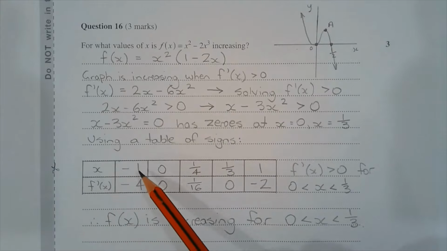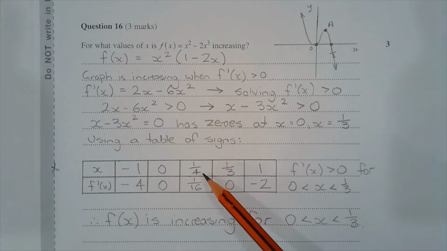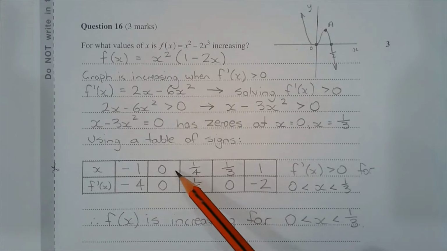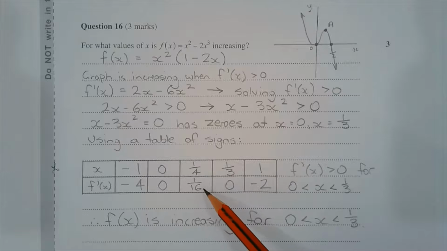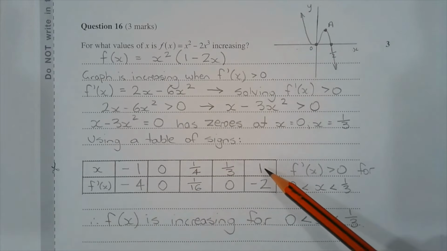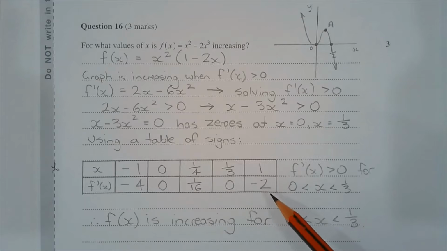Now when x equals negative 1, f dash of x is negative 4, so clearly that's not part of the solution. When x equals 1/4, so we've just chosen a value between 0 and 1/3, f dash of x is equal to 1 over 16, that's positive, so that's clearly in the solution set. And just choosing x equals 1, just beyond 1/3, f dash of 1 is equal to negative 2, so that's outside the solution set.